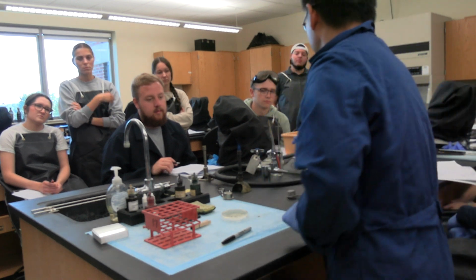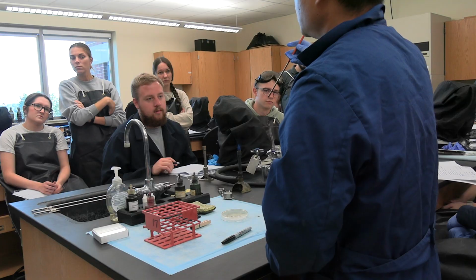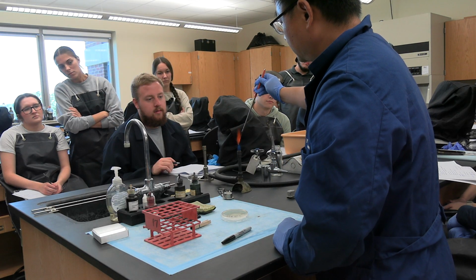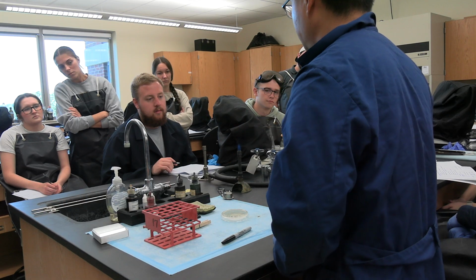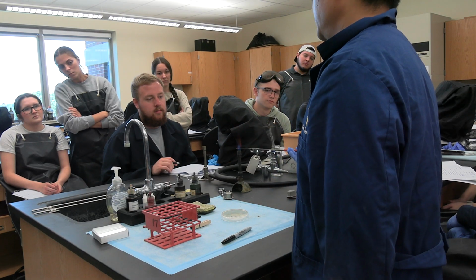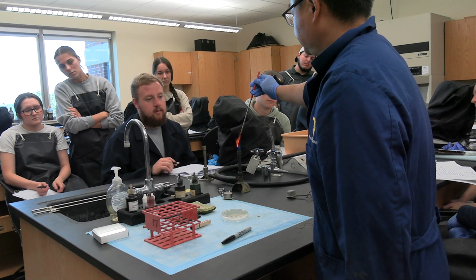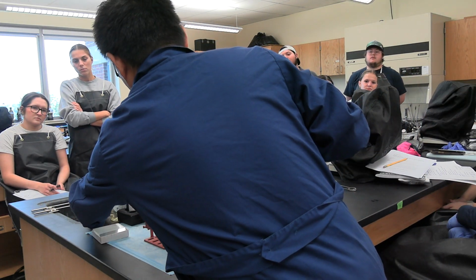Now using the loop, make sure it's sterilized. Flame it like this, at a 45-degree angle, a little bit on the top. This is not correct. Some people do it like this. No, that's not correct. The whole thing. Now what we do?